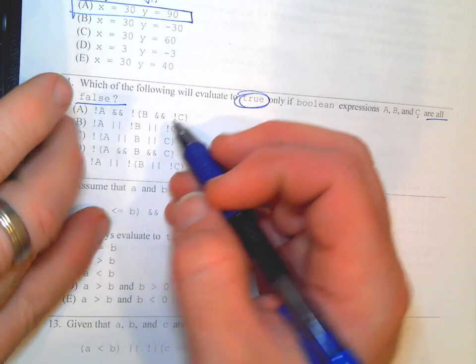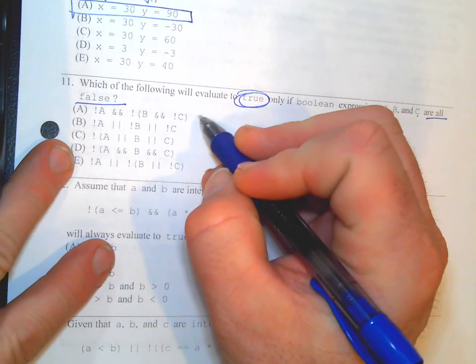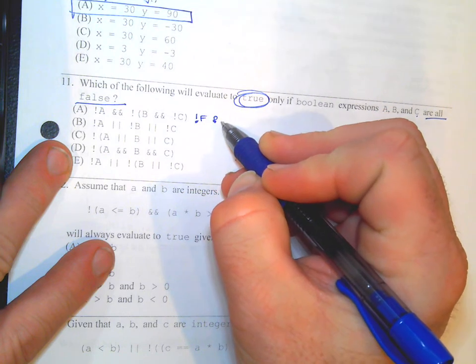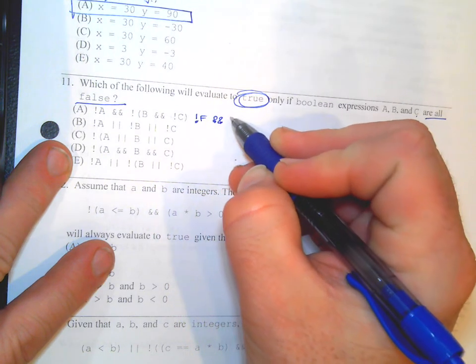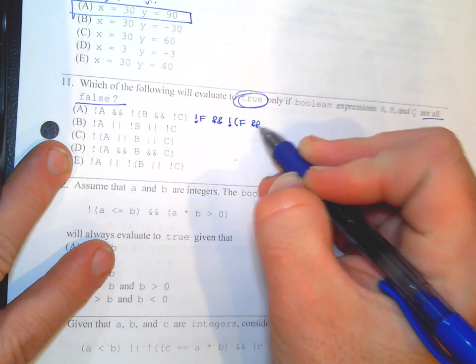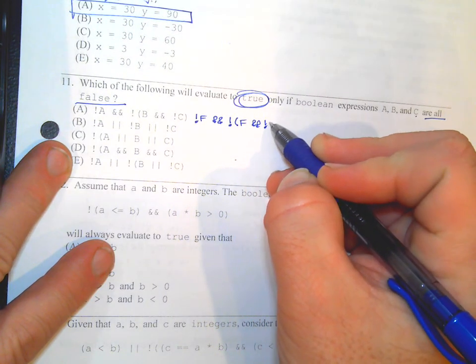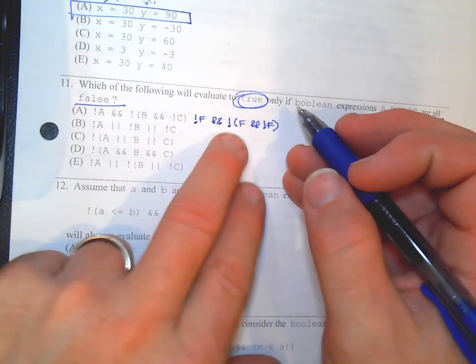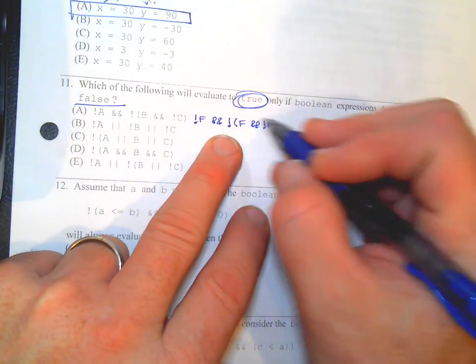So this one right here is going to be not false. I'm just going to rewrite it with F's for false, T's for true. And this is going to be not false and not false. So we got to work from the inside out. So we got to do this.